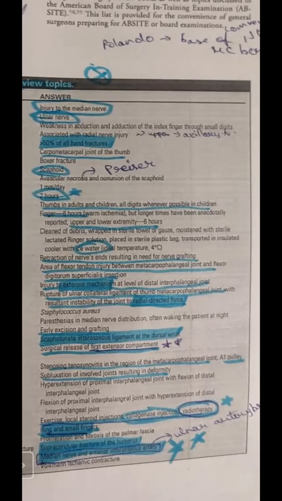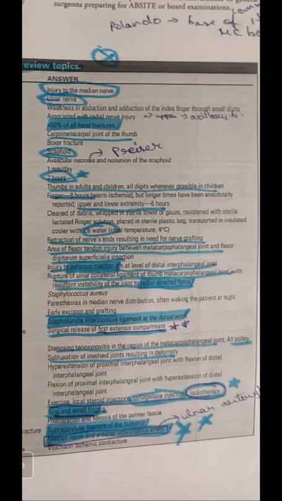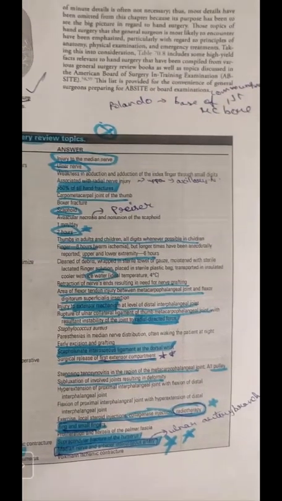The maximal period of anoxia compatible with replantation, the warm ischemic time, is 8 hours. For upper and lower extremity, it is 6 hours. If the nerve repair is delayed for more than 2 weeks, then there will be retraction of the nerve ends. Mallet finger, I have already told. Gamekeeper's thumb, you note it down. I already told that.